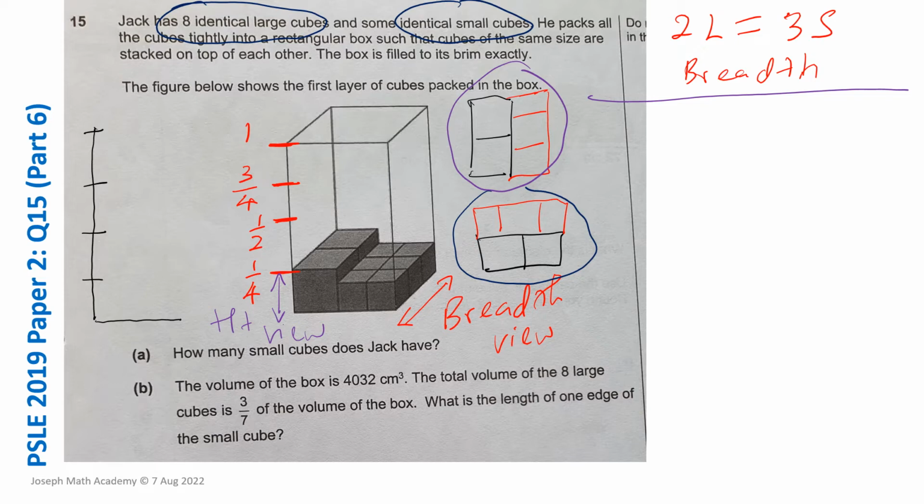So if you look at the height view, if we stack up the large ones in this manner, then we'll have this version. This is the height view.